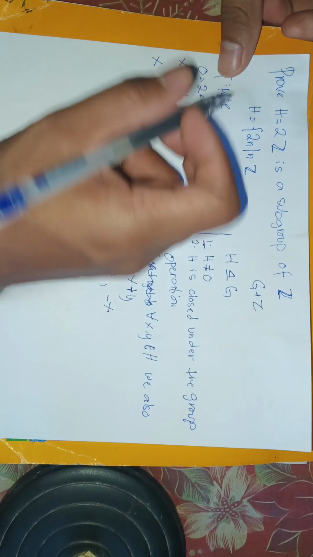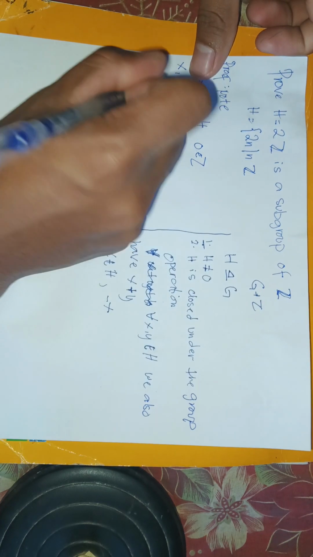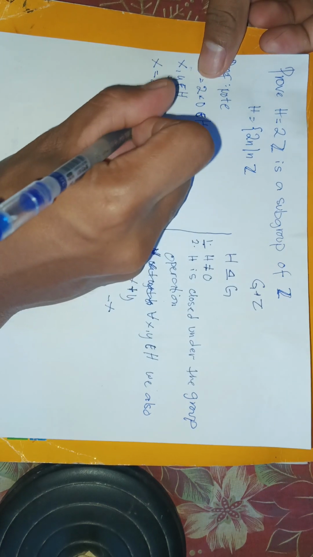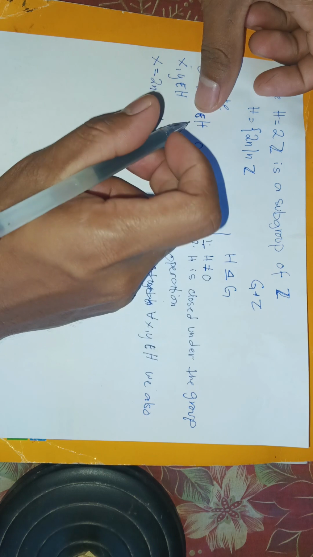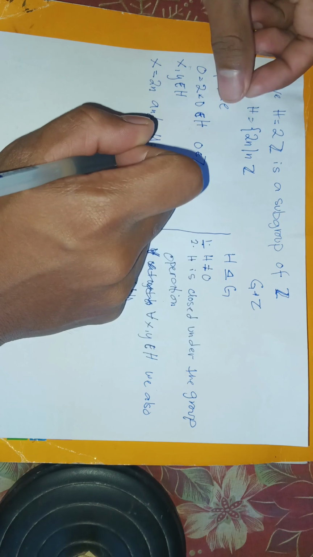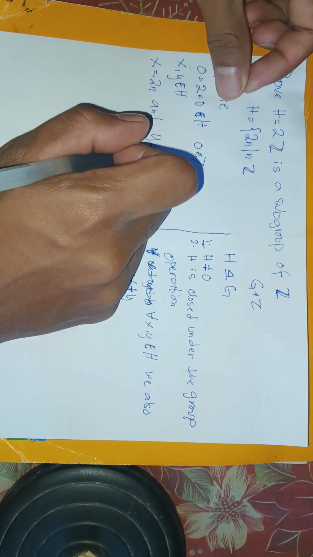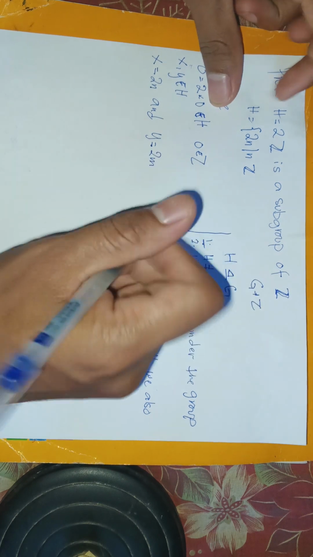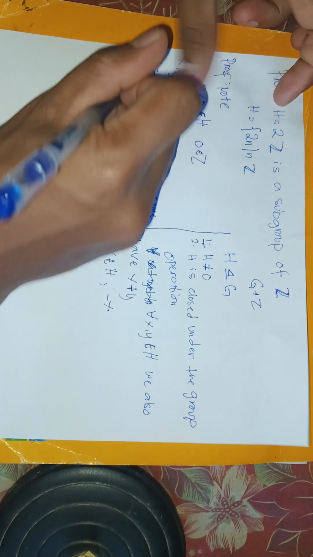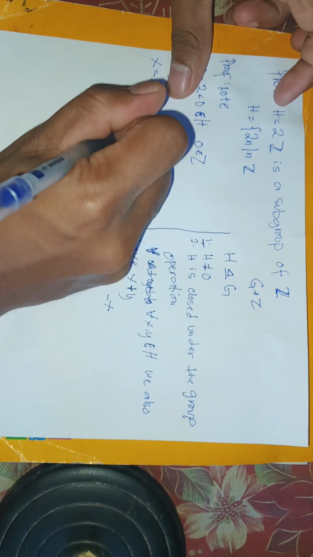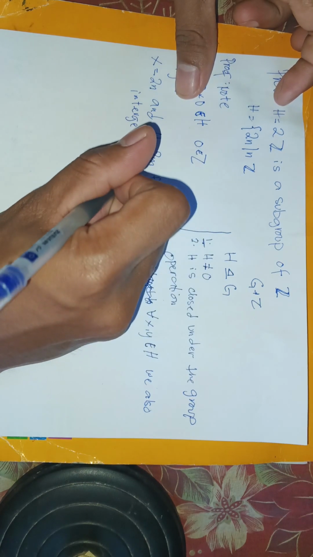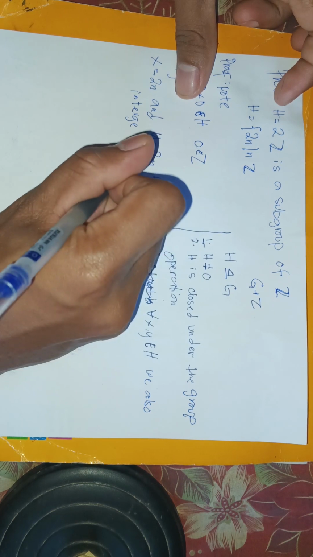So x is equal to 2n and y is equal to 2m for some integers n and m in Z.